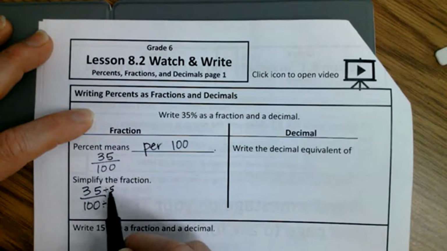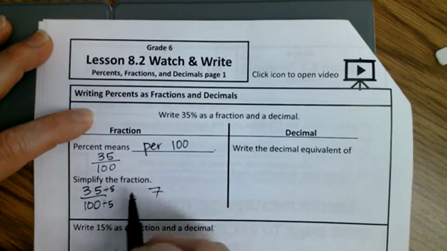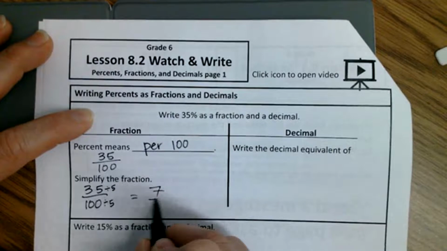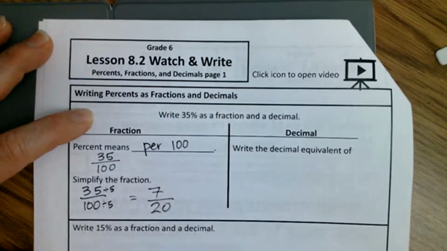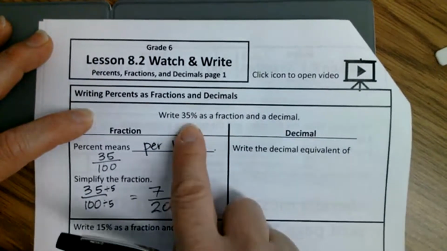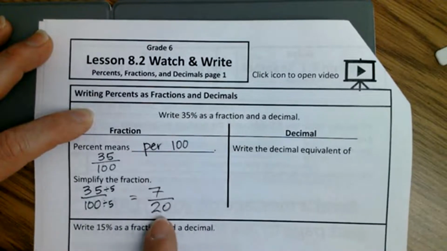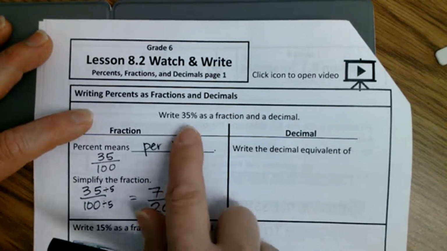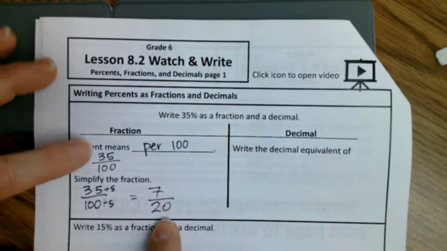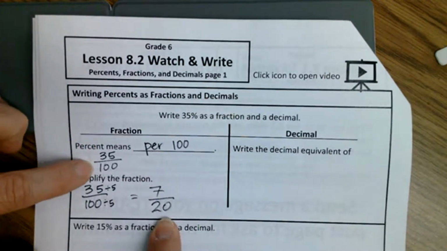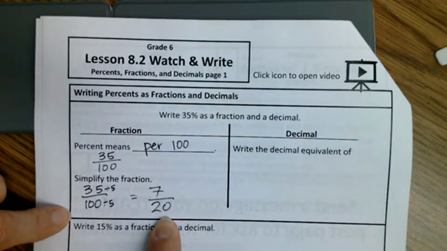So 35 divided by 5 is 7, and 100 divided by 5 is 20. And so 35% is the same as the fraction 7/20. This is the fraction in the simplest form, reduced to lowest terms. Now, that's how you write a percent as a fraction. You make the percent out of 100, and then you simplify.